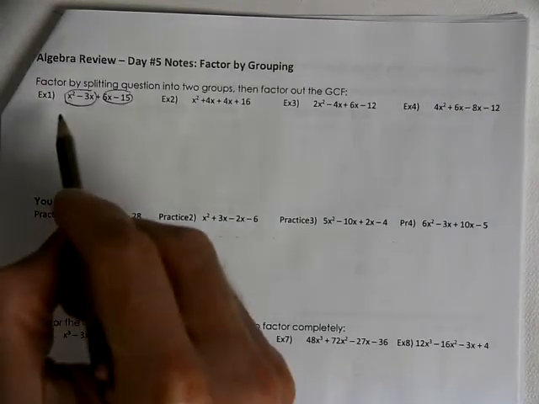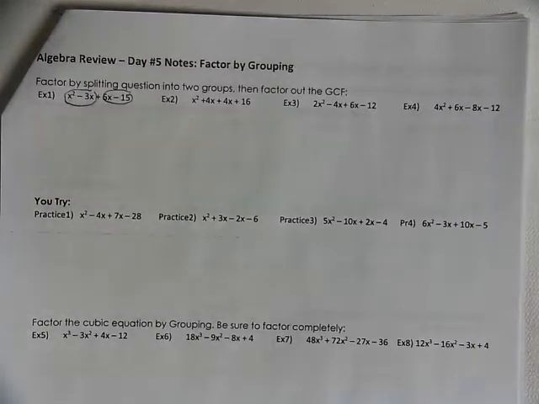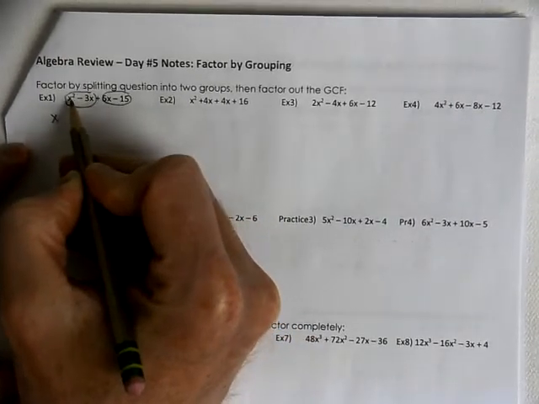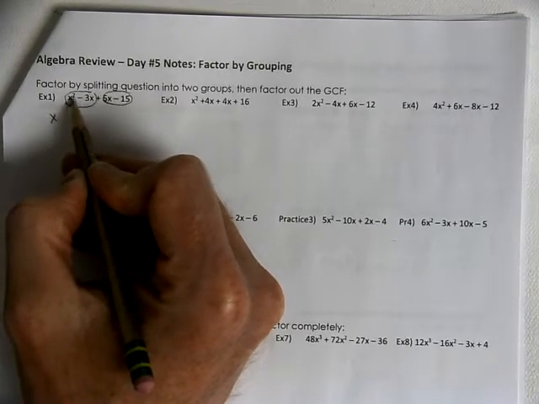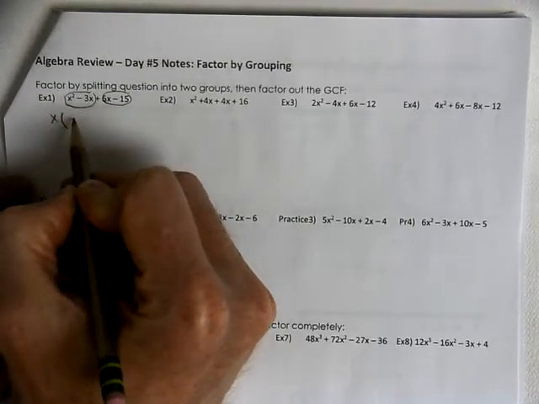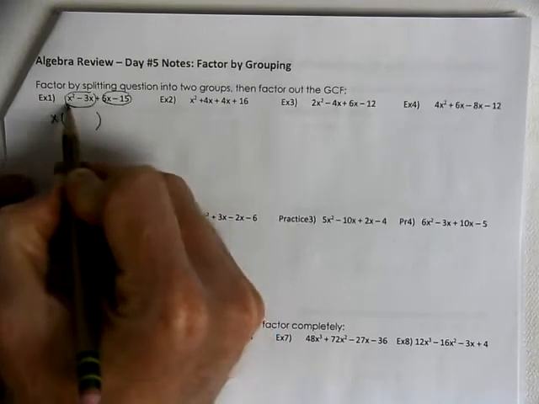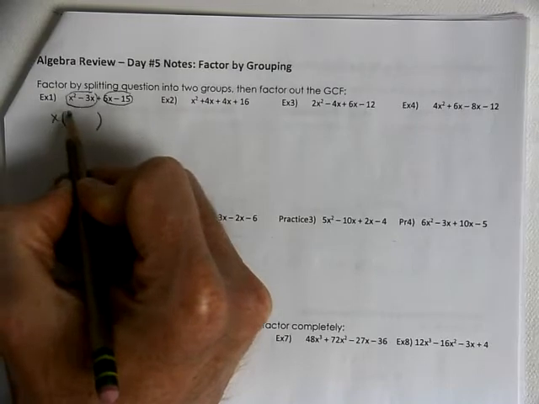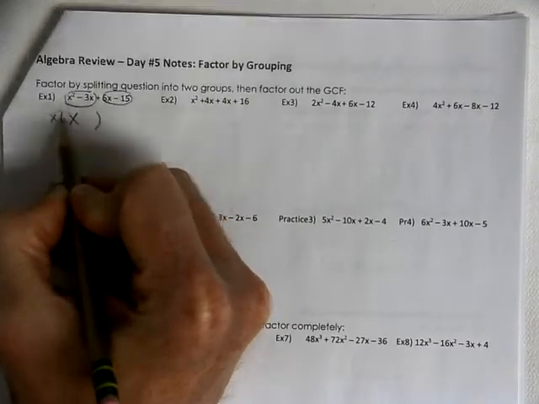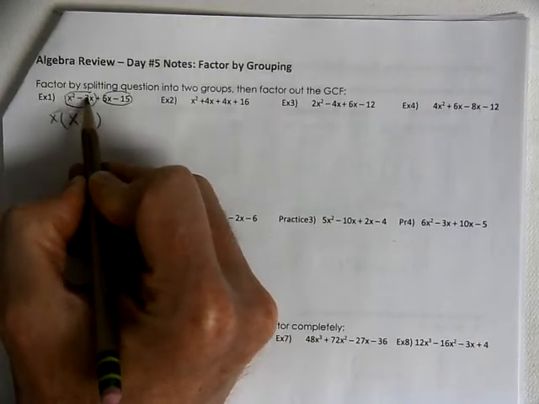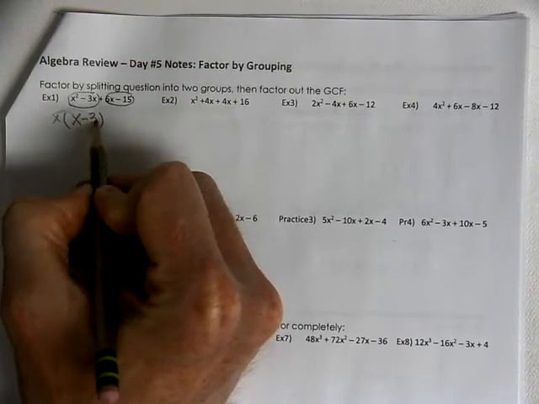So what can we factor out of this first set? What do they have in common? What can you divide by? X. They both have an x to the first power. This has x to the second power, but that's made by x times x. So we factor out our x. Now we think about what is going to be left inside the parentheses. If we factor an x out, so x times what makes x squared? Well, that's going to be x times x. X times what is going to make negative 3x? And that's going to be a negative 3.